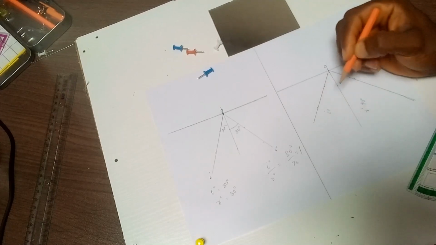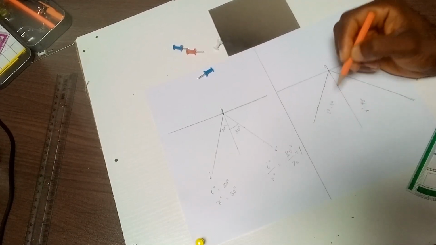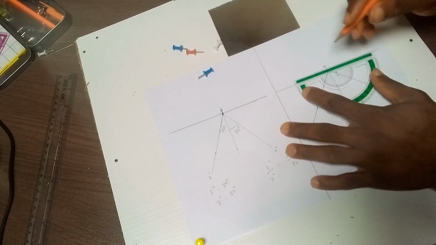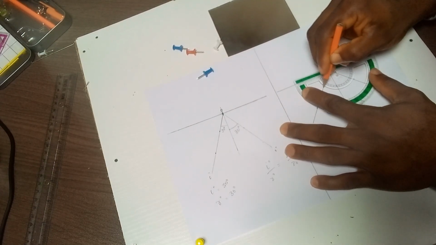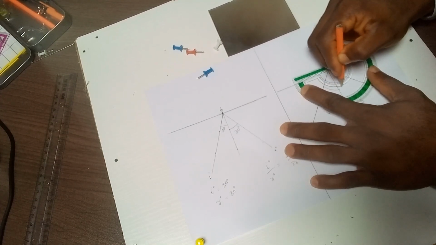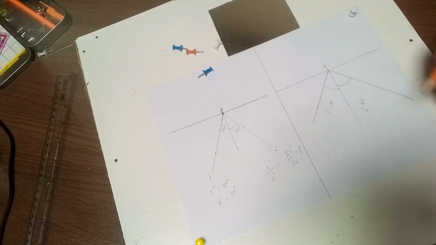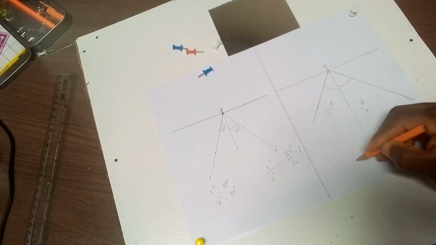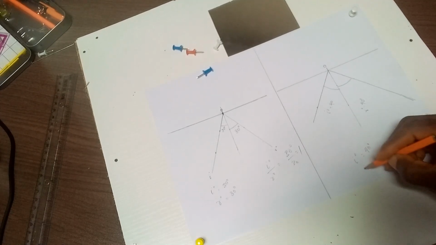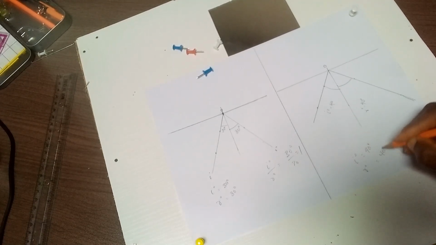So my incidence is 40 degrees too. So you can see that we have I equals 40 degrees and R equals 40 degrees. So we have also been able to prove once again that the angle of incidence is equal to the angle of reflection.